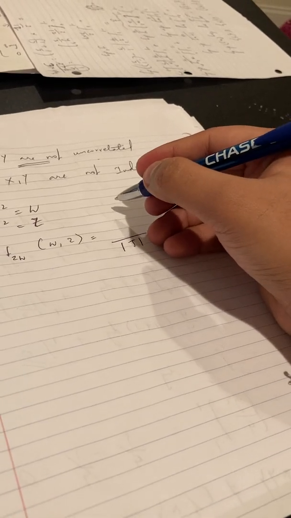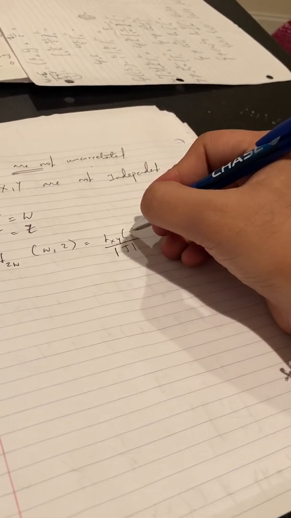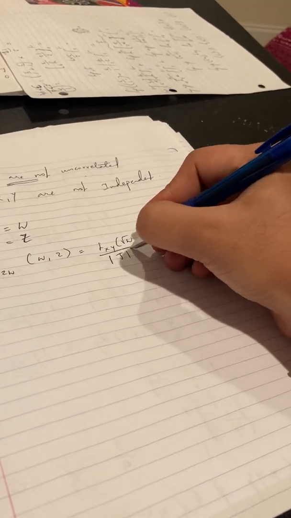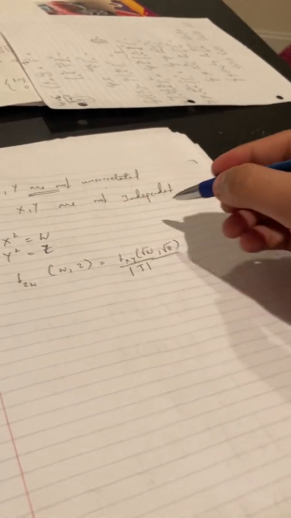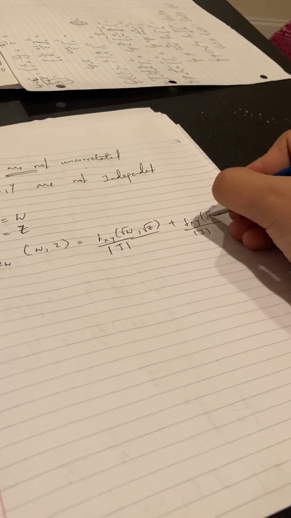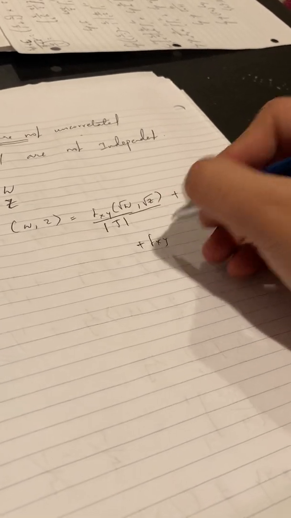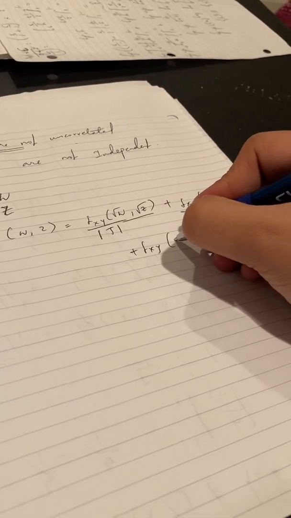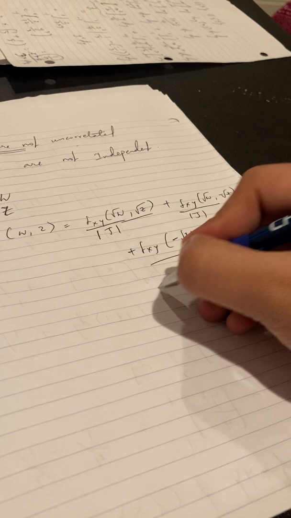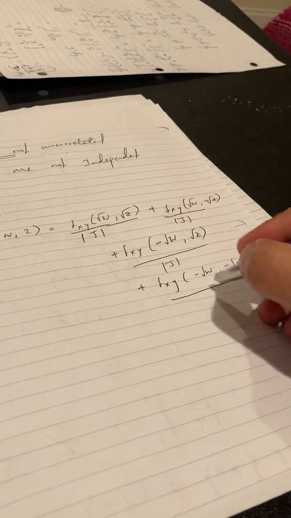and f xy of root w comma root z. That means that I have taken the roots here, plus 1 by mod j f xy of root w comma minus root z, plus f xy of minus root w comma root z by mod j, plus f xy of minus root w comma minus root z by mod j.